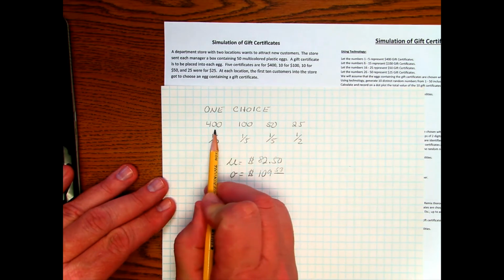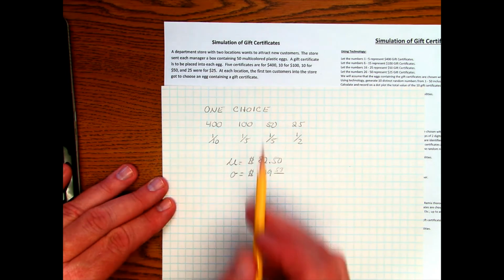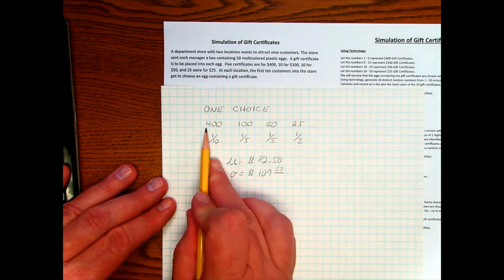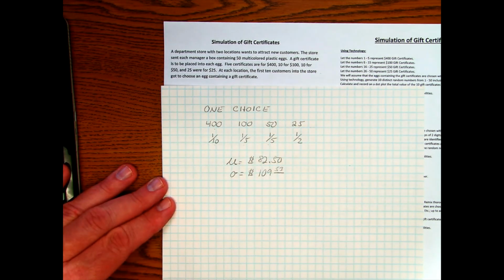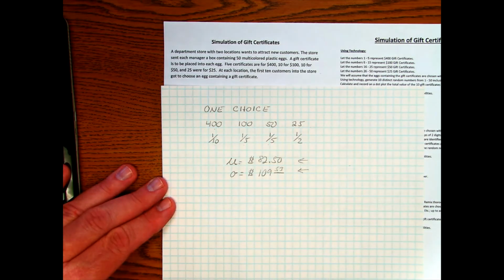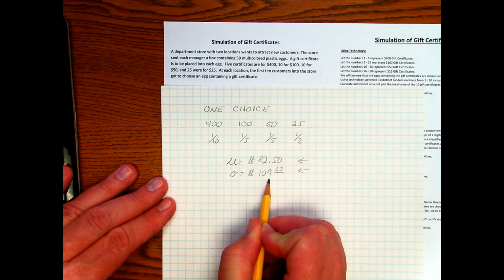We know the possibilities are 400, 150, and 25 as far as gift certificate values. If you calculate the individual probabilities based on a proportional breakdown, we could put these in L1 in our calculator, put these in L2, and run one-variable statistics with L1 being the list and L2 being the frequency, and we could get the mean and standard deviation for choosing one egg. So the expected value of one pick of the egg is 82.50 with a standard deviation of 109.53.